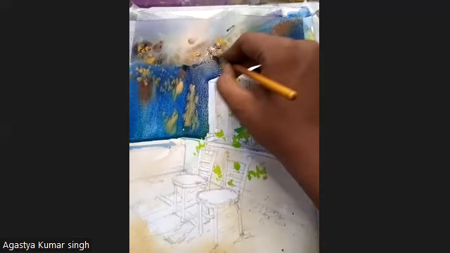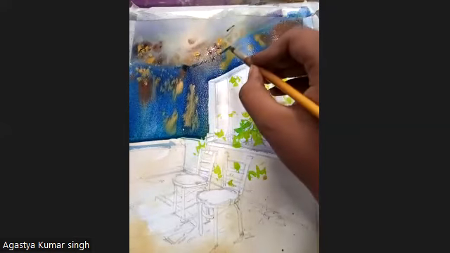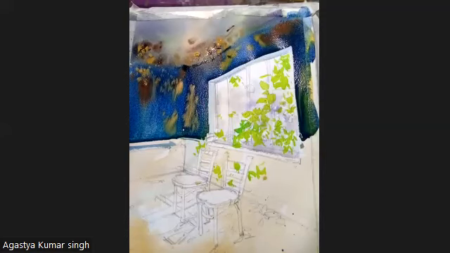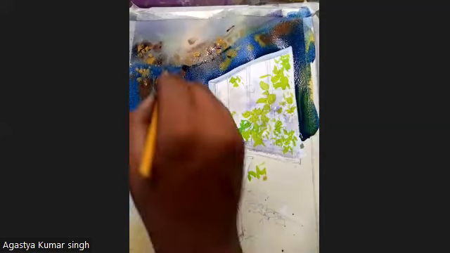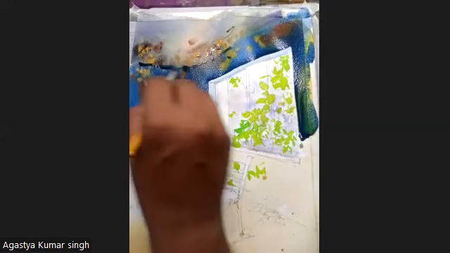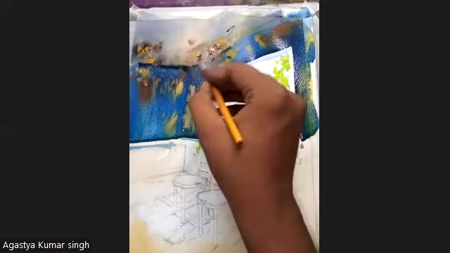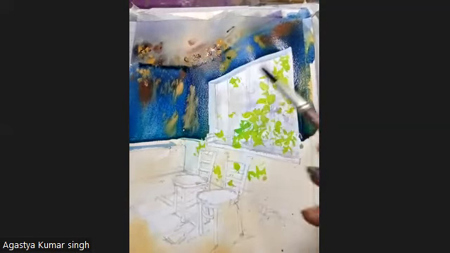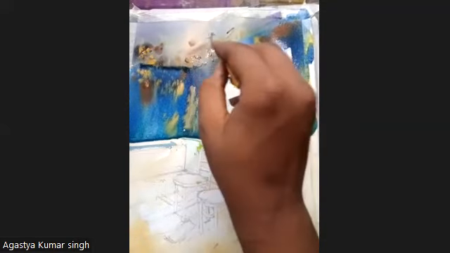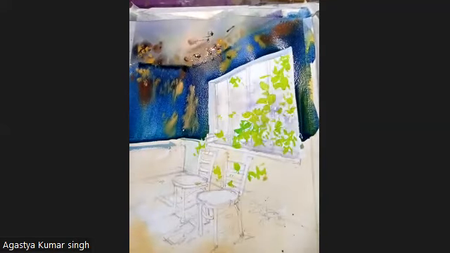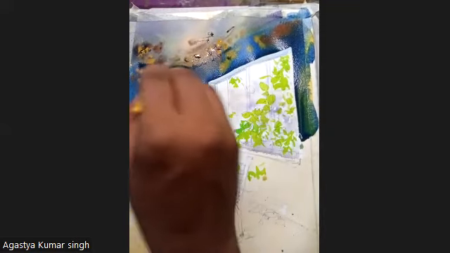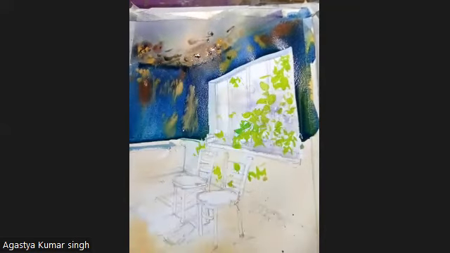If you make it after drying the paper, it's not going to look good. It's going to look like detail, but this is not what we have to make. So I'll just make a dark line just to separate these two things over there, ultramarine blue and burnt sienna. Like this.